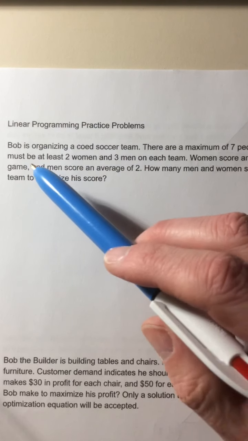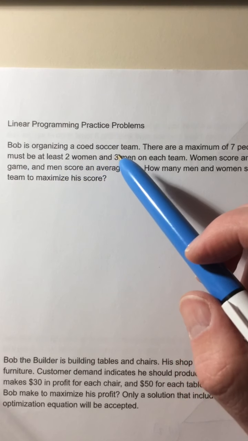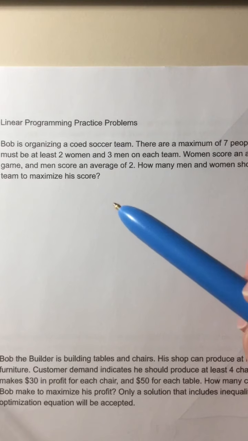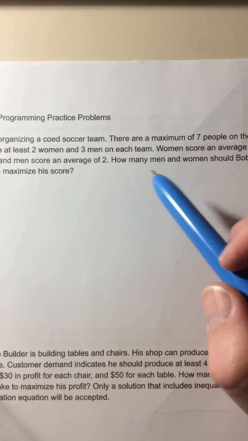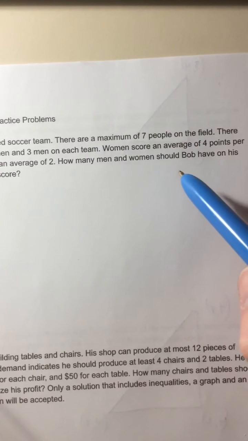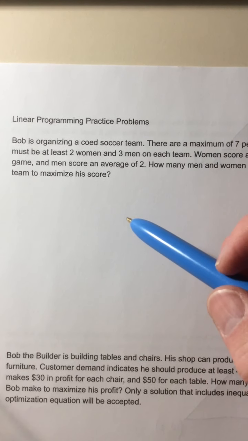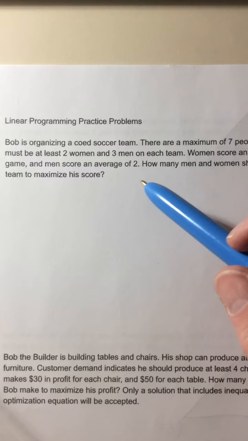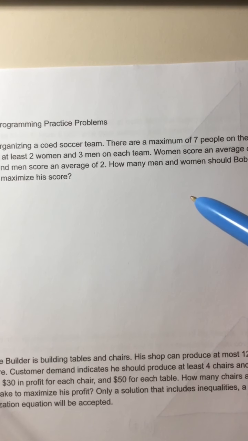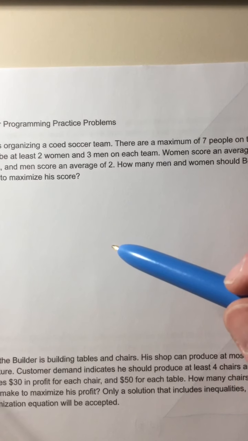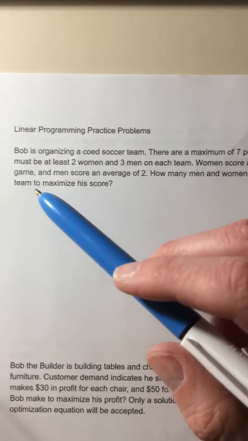Bob is organizing a co-ed soccer team, and he wants to know how many men and women should Bob have on his team to maximize his score? So that's what we're really looking for. We're looking for the number of men and number of women on the team. So let's get some context here, and then we'll start to put it all together into a nice little box.